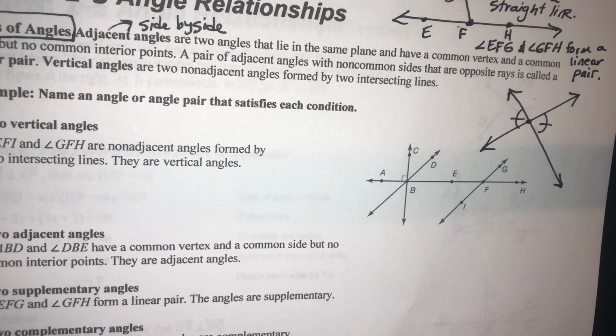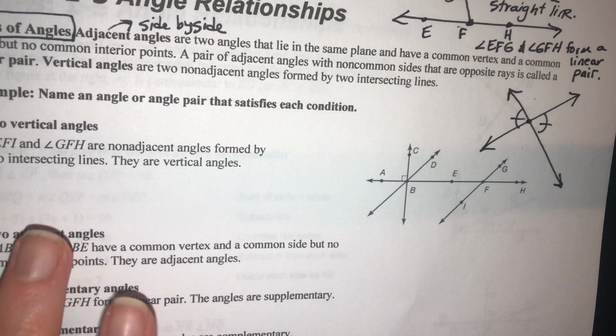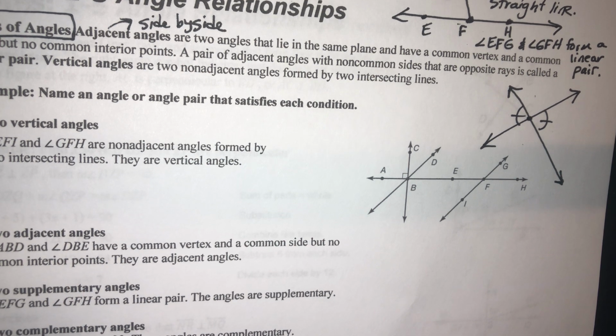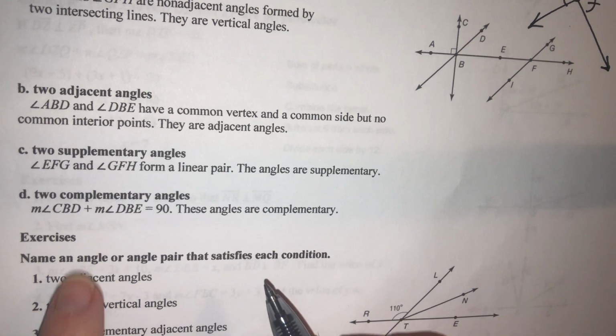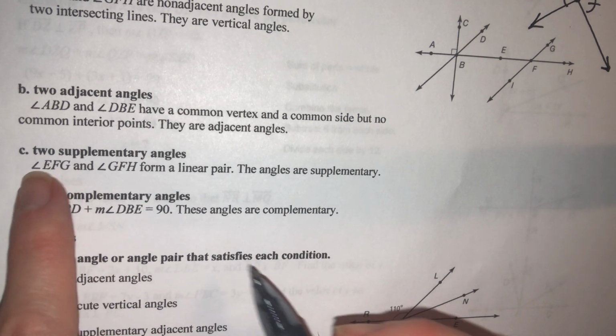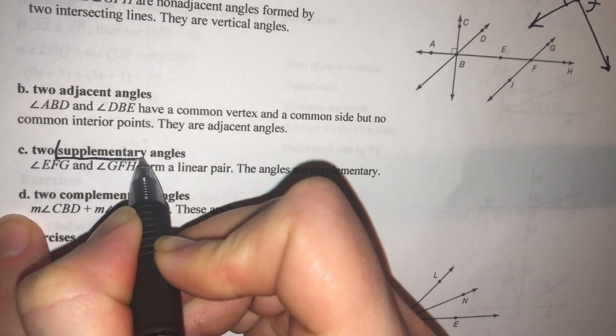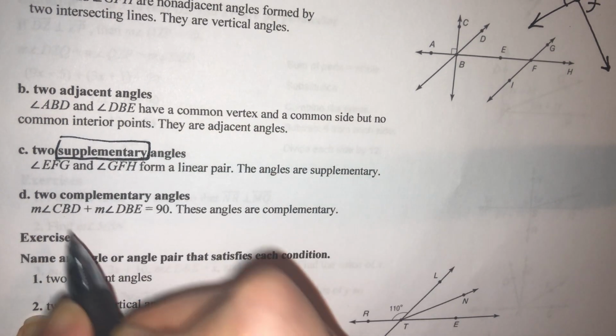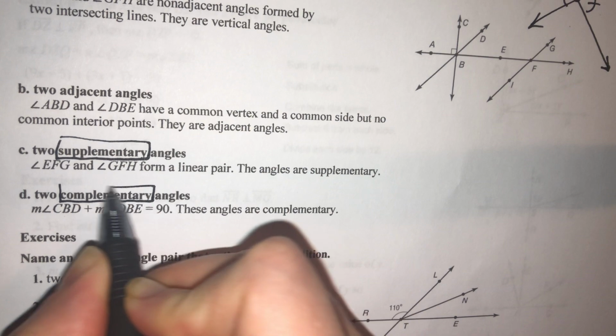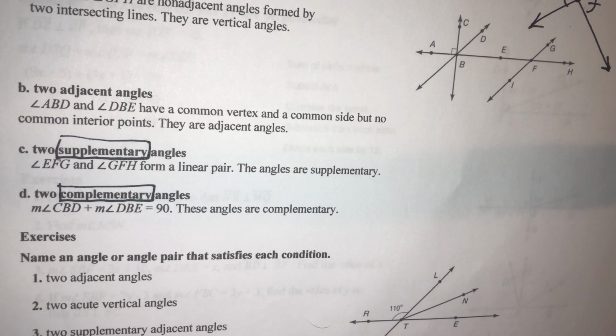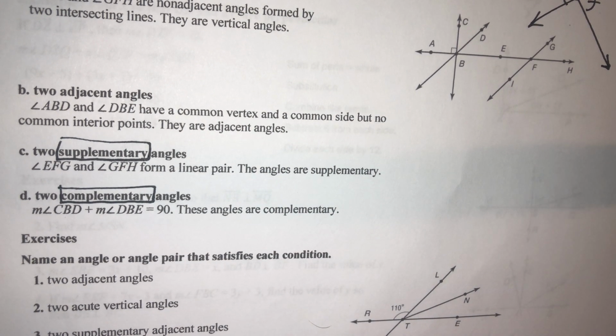So there are some examples that are fully worked out here. I want to review the words supplementary and complementary with you. These are probably words you've heard before, but it may have been a while.